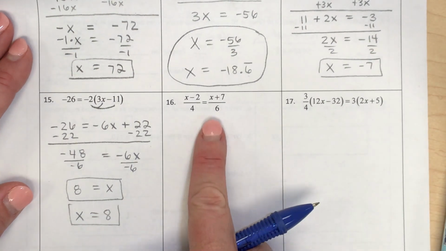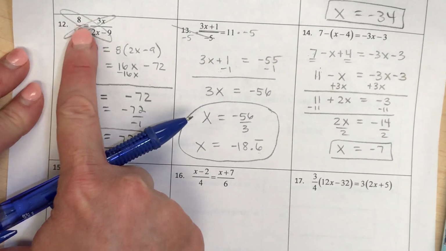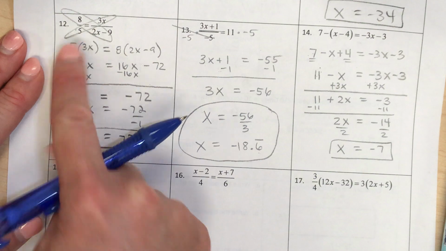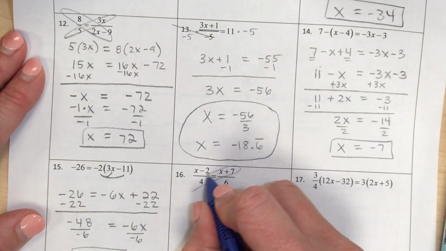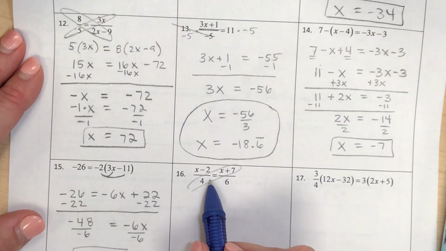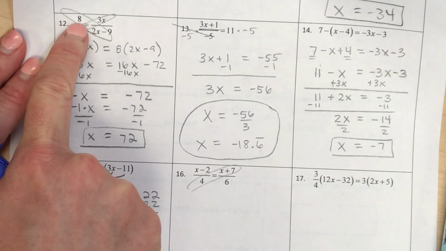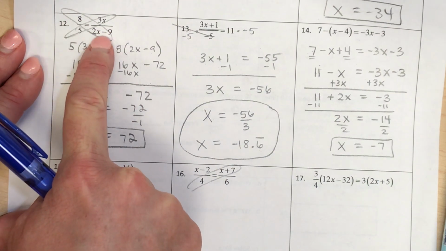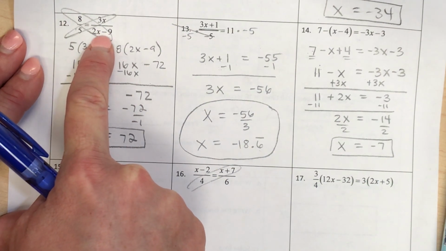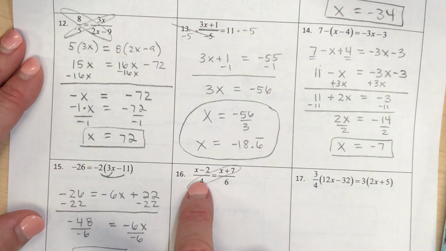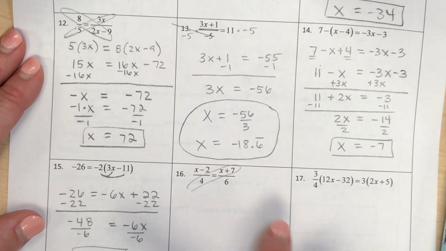Okay, now fraction equal to a fraction, very much like what we did over here. We're going to multiply our diagonals together. This is called cross multiply. And you need to distribute your 4 here to both the x and the 7, kind of like what we did over here with our 8. The 8 needed to get multiplied by 2x minus 9, so you want to make sure you distribute so that your number gets multiplied by every term in the top.